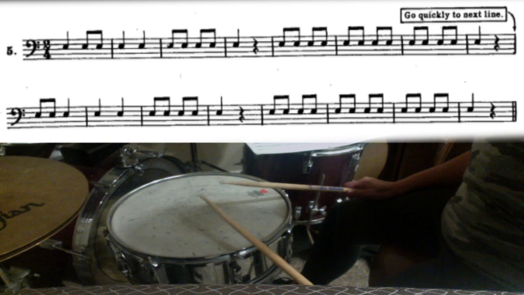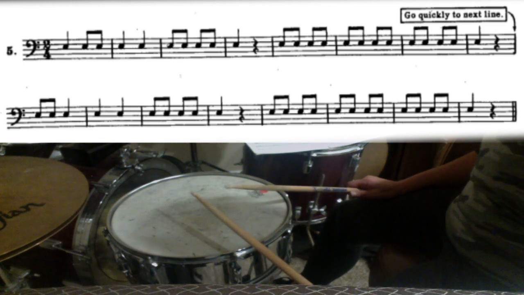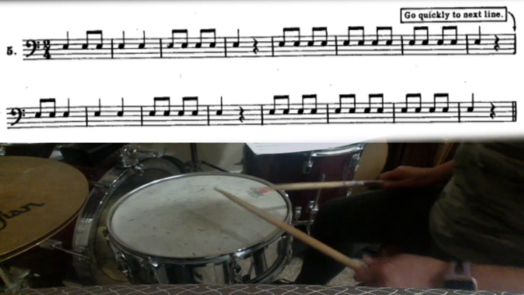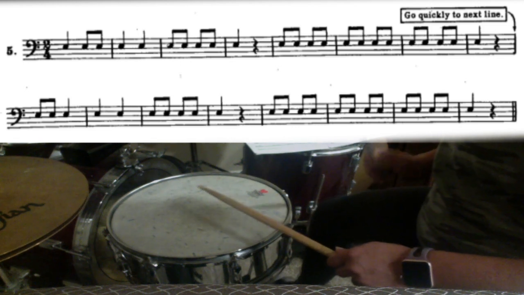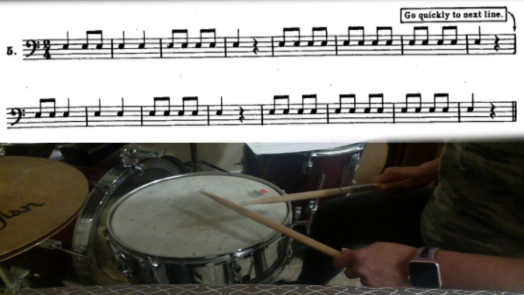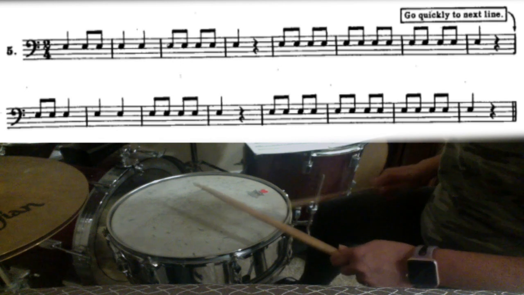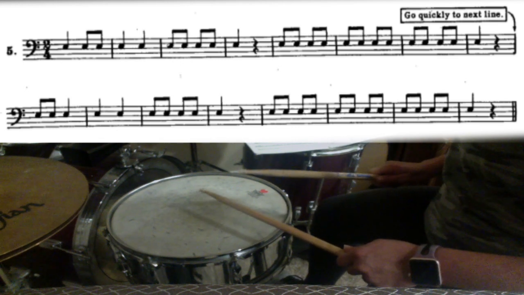It is also in 2/4, which means we are only counting to 2 for every measure. Let's read through it, and then we'll play it. Here is just the first line only. 1, 2 and 1, 2. 1 and 2 and 1, rest on 2. 1 and 2 and 1 and 2 and 1 and 2 and 1, rest on 2.